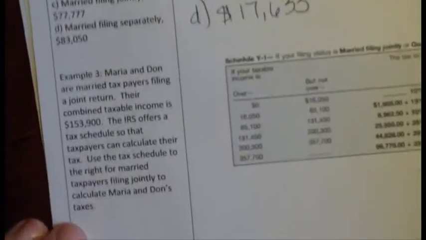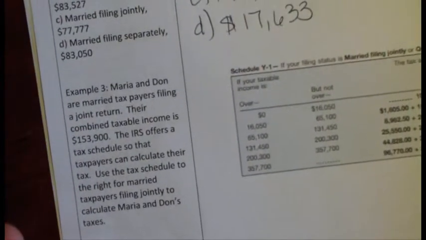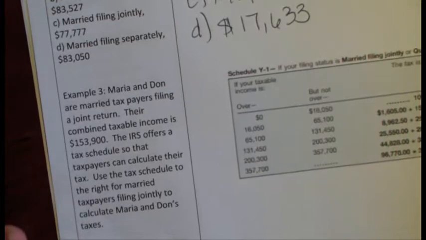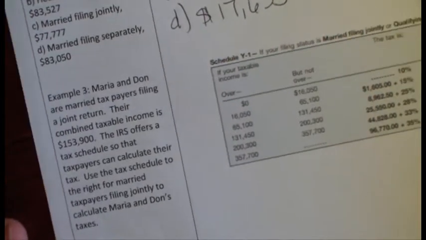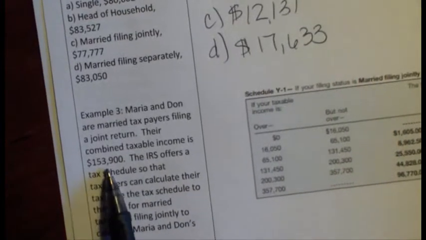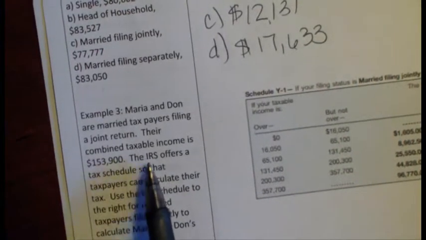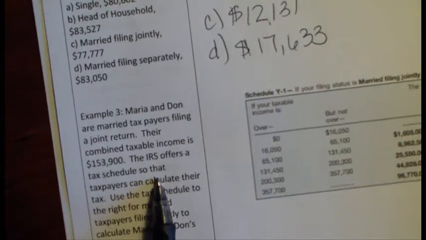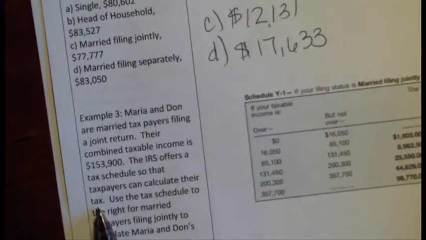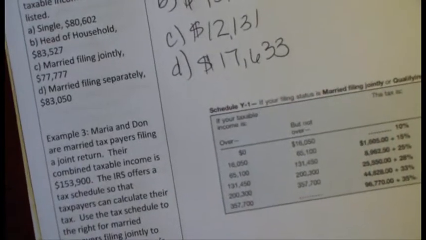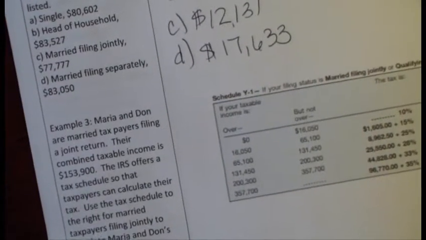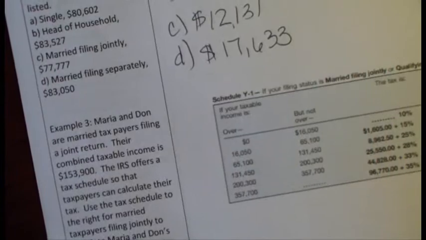Number 3 says Maria and Dawn are married taxpayers filing a joint return. Their combined taxable income is $153,900. The IRS offers a tax schedule so that taxpayers can calculate their tax. Use the tax schedule to the right for married taxpayers filing jointly to calculate Maria and Dawn's taxes.